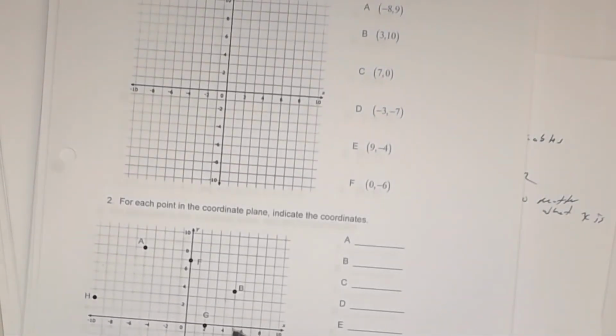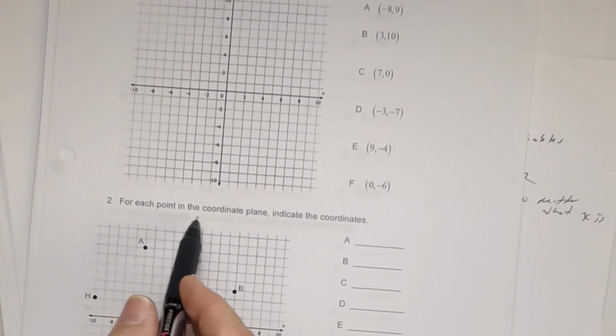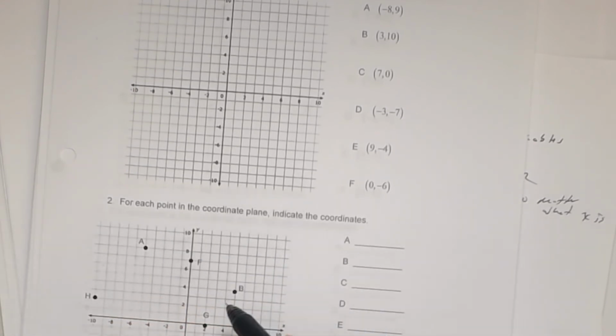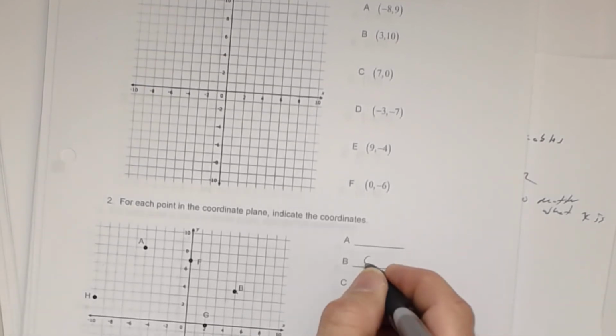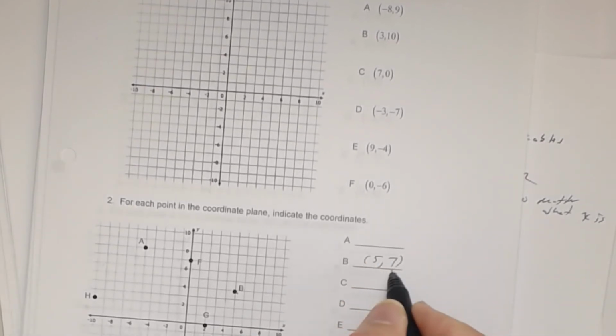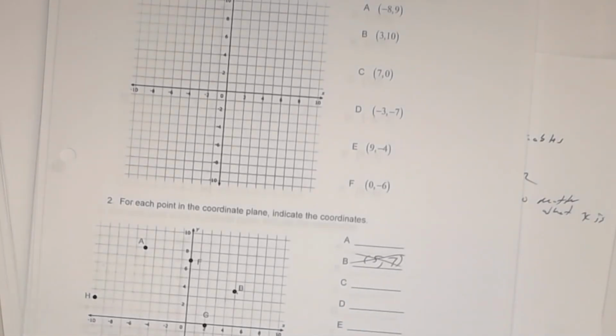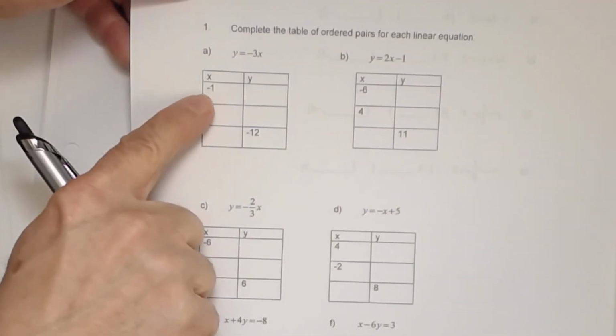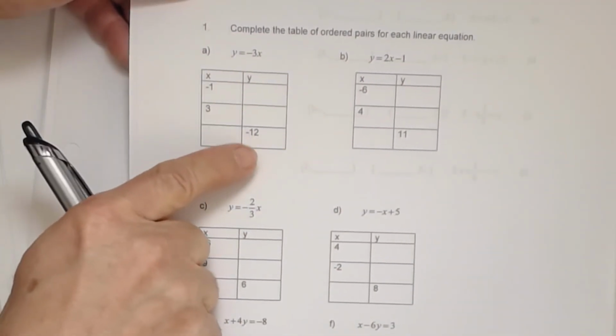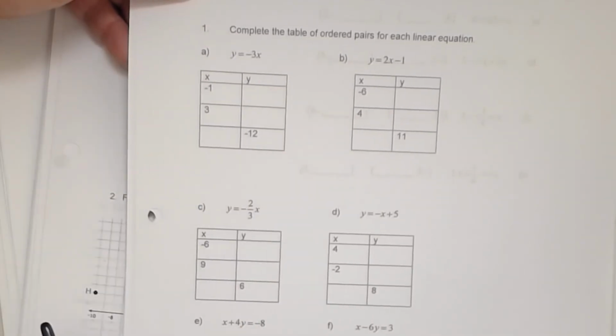So guys, when it says for each point, indicate the coordinates. For example, let's say B was 5, 7. Make sure you put that in parentheses, right? Okay, but I don't think it's 5, 7. Then this part is where, remember earlier, I gave you some values for x, you need to find the other coordinate, or given y, find the other coordinate. That's what this is. Okay?